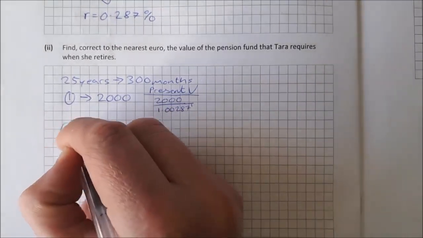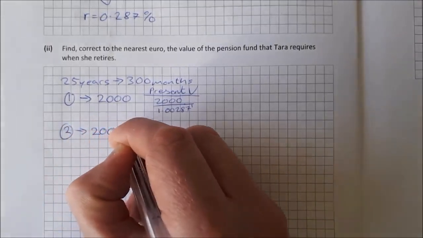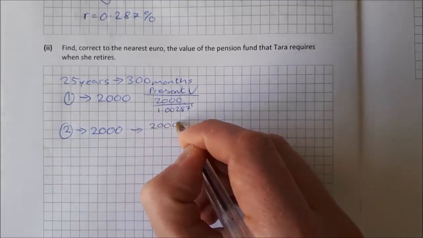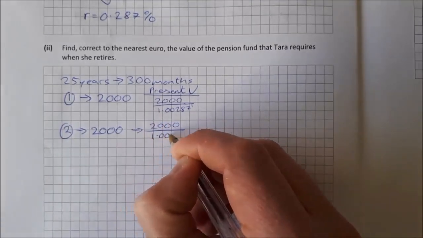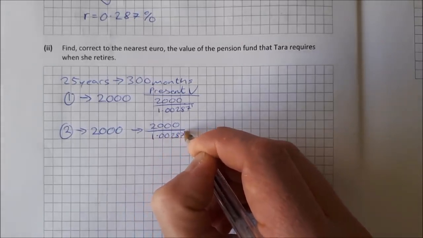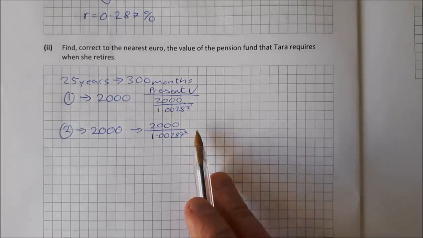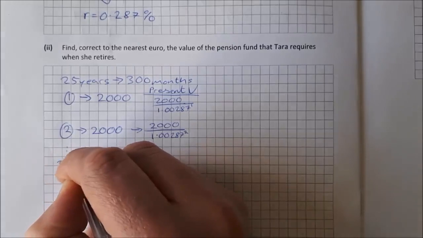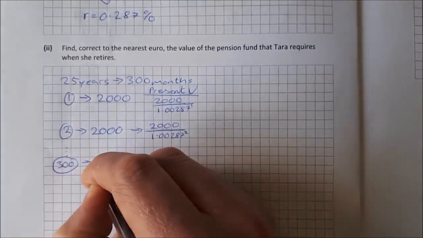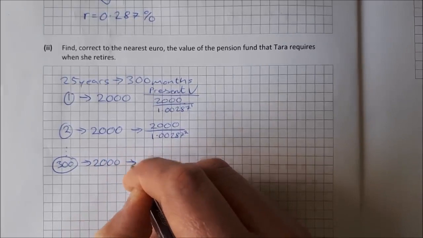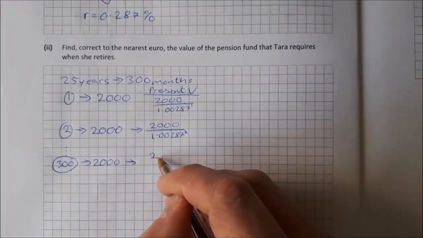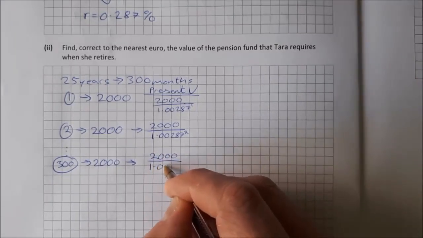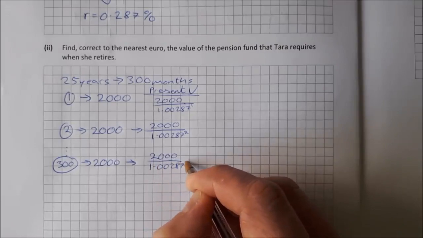In month 2, she's going to get €2,000, but it has a present value of 2,000 divided by 1.00287 to the power of 2. So she's earned interest on it for 2 months, etc. And this will continue on until the 300th month, when the present value of that €2,000 at the time of retirement is 2,000 over 1.00287 to the power of 300.